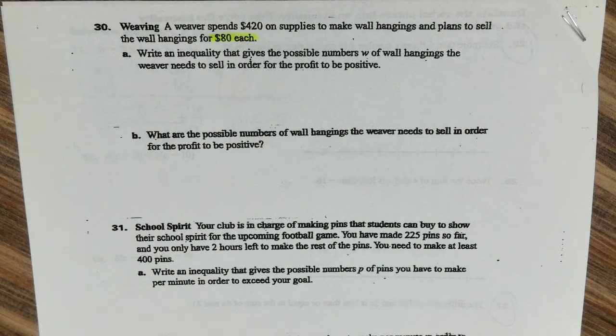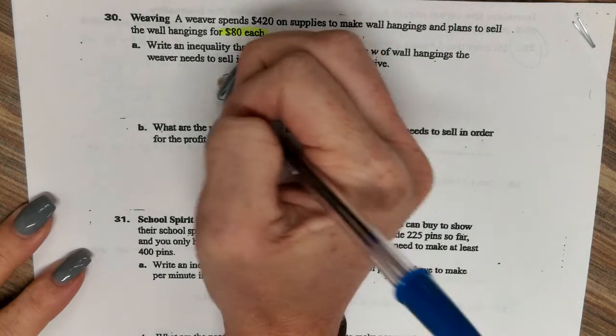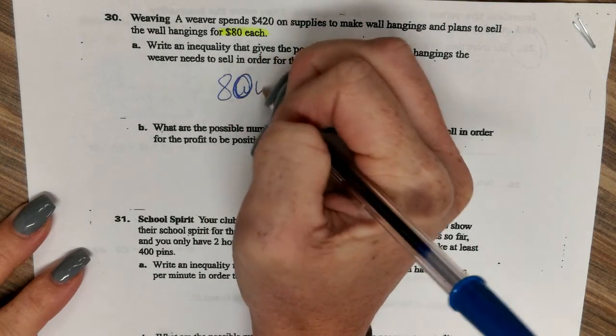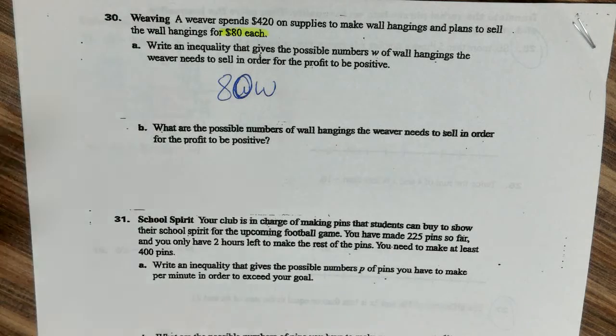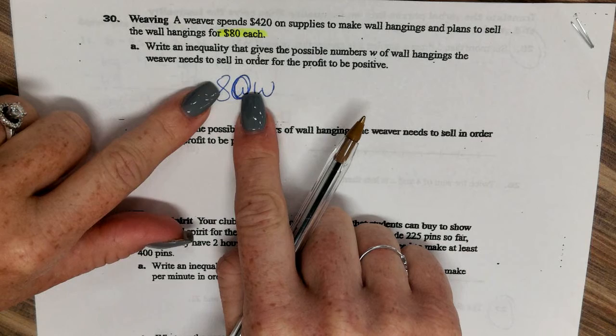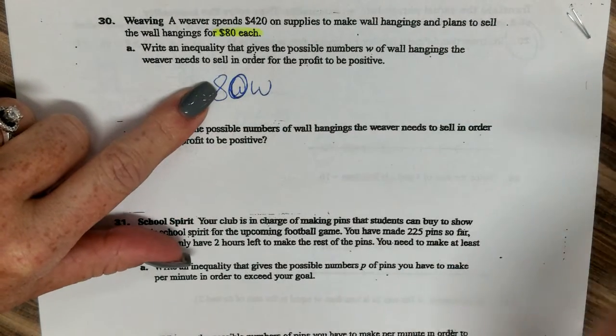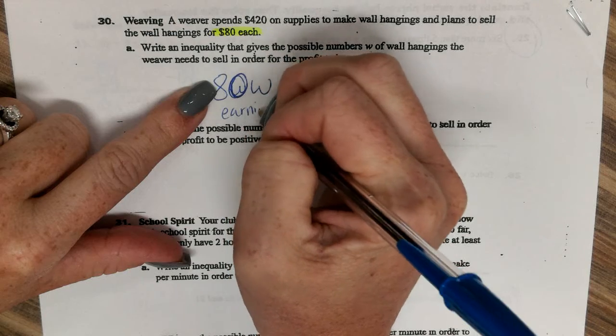What is that $80? The rate, right? It's the rate. All right, so I know that's going to get the variable. What do we want to say the variable is? Oh, it wants us to use W. All right, so I got 80 times W. Oops, that's 80 times W. What does this even represent? The earnings, right? That's how much money he's going to make. So this is the earnings.